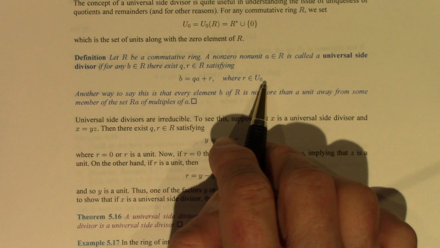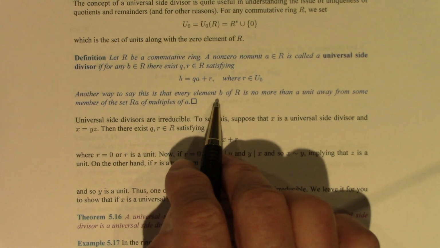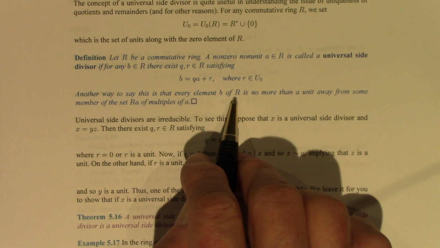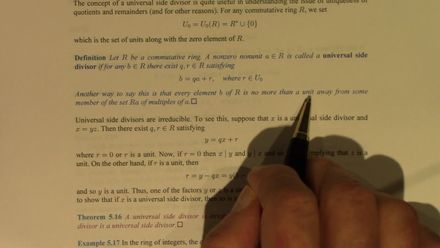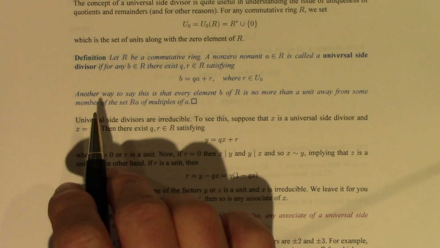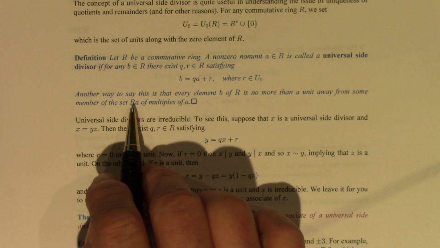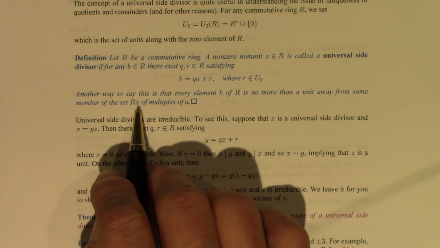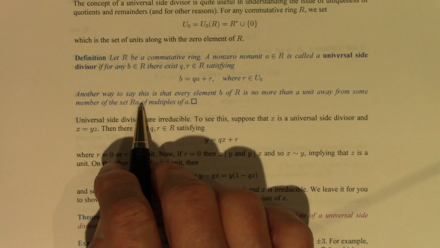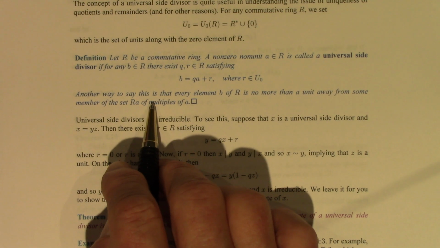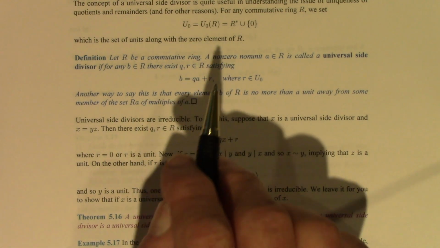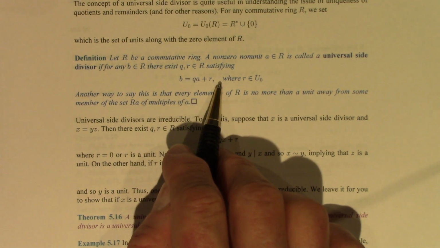Another way to say this is to say that every element of the ring is no more than a unit away from some member of this set RA, the multiples of A. Okay. If that's of help to you, terrific. If not, don't worry about it. You stick with this definition.